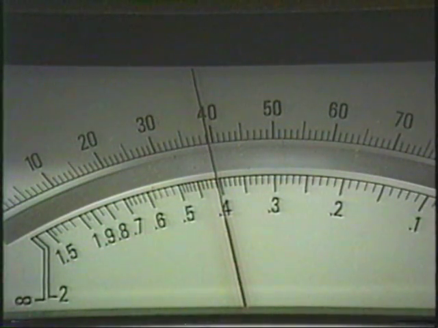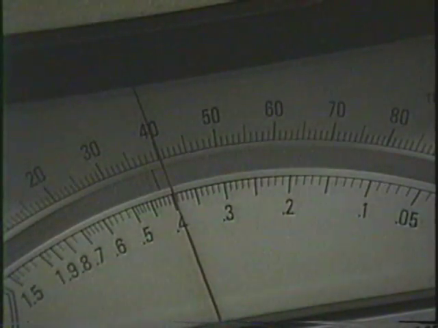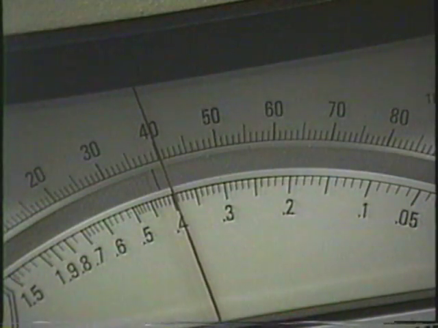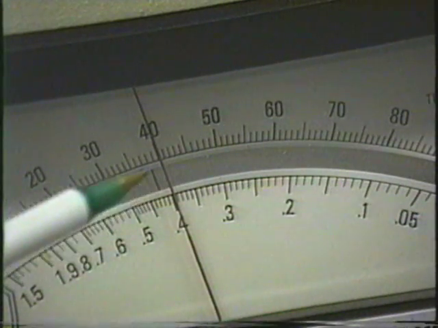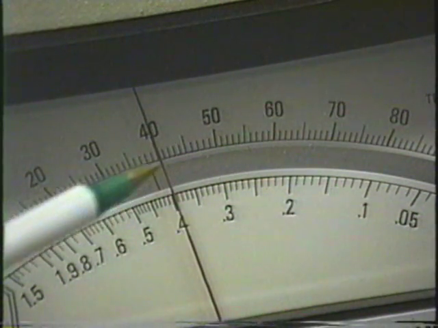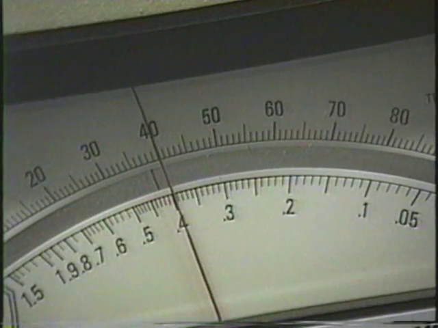Now let's take a look if we move the camera so it in fact will give us a parallax error. Remember, we're reading right now about 39.2. Now we move the camera so we're well off to the right, and as you can see now, there is a reflection of the needle in the mirror that you can see. And now, instead of reading 39.2, because we are looking at it off at an angle, it is actually reading something like 40.2. This is the parallax error, and this is something that you should avoid.